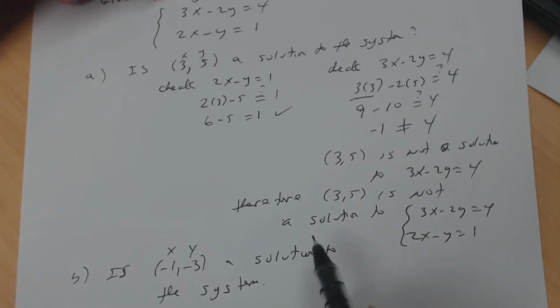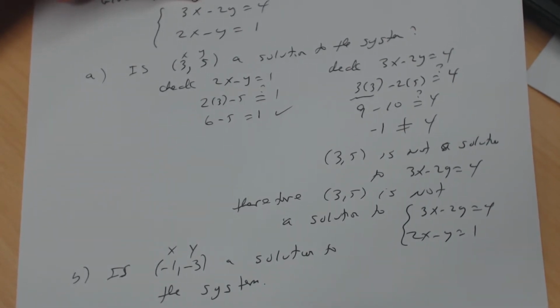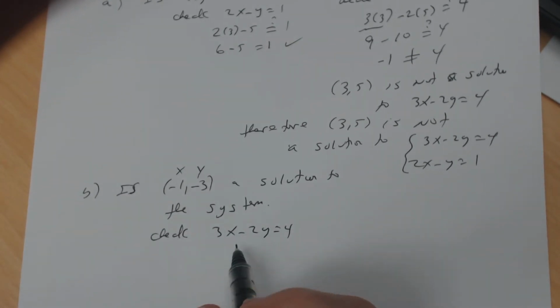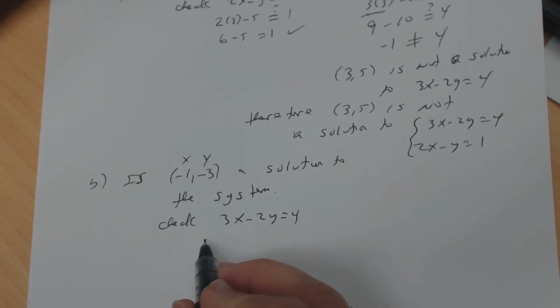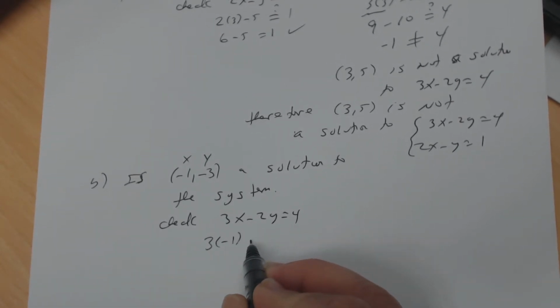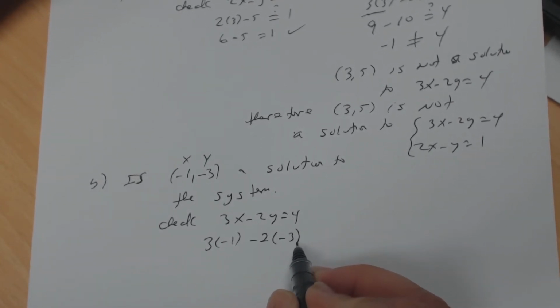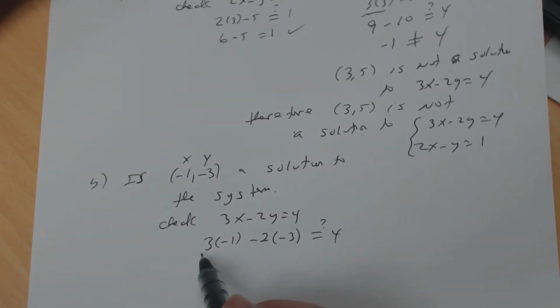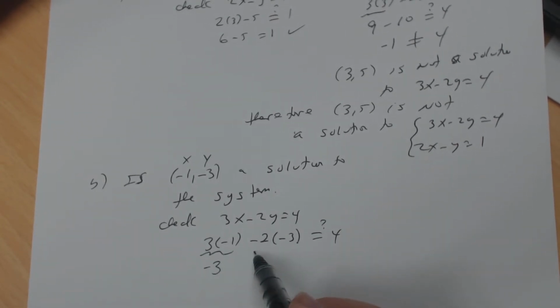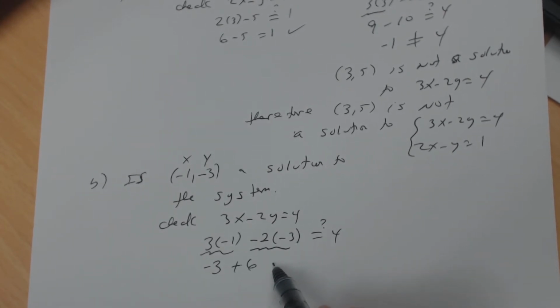Make sure I'm doing okay. So yes, we're going to go to the first one. So let's check the first one. 3x minus 2y equal 4. And in place of x, I'm going to plug in negative 1. In place of y, I'm going to plug in negative 3. So I get 3 times negative 1 minus 2 times negative 3. And the question is that equal to a 4? Well, 3 times negative 1 is a negative 3. A negative 2 times a negative 3 is a positive 6.